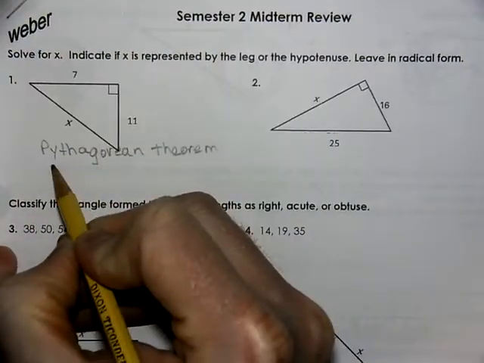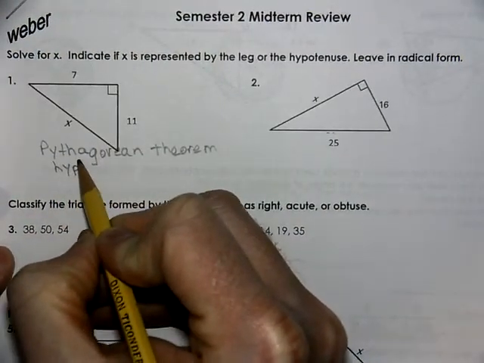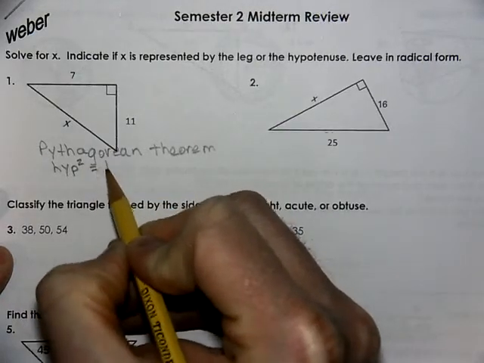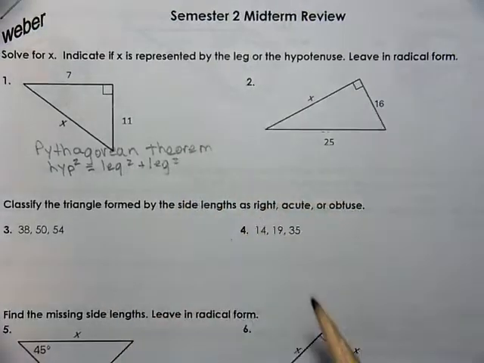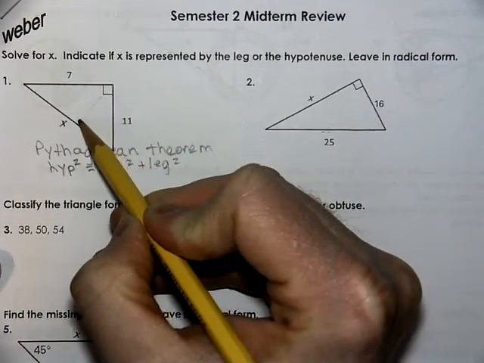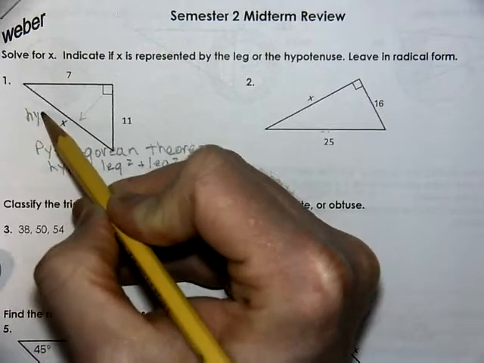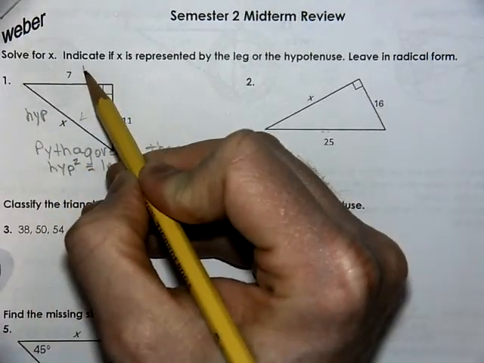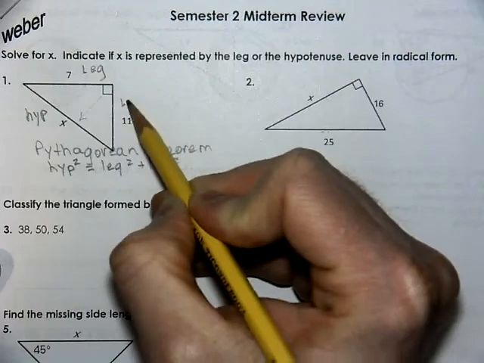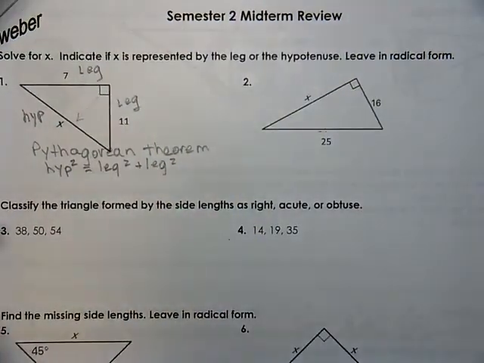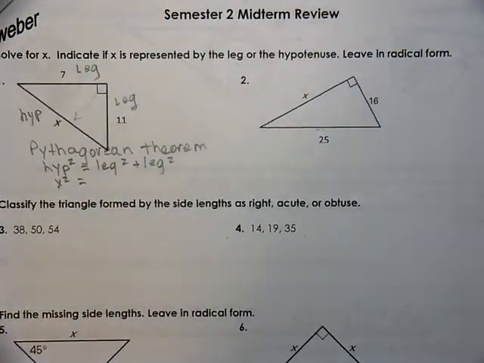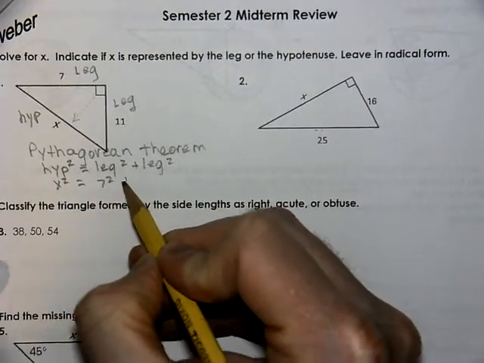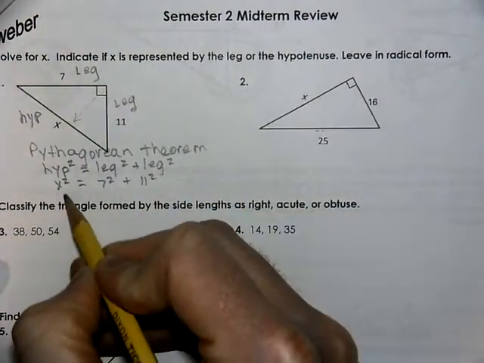Using Pythagorean theorem, that would be our hypotenuse squared equals the leg squared plus the leg squared. Remember, the hypotenuse is always across from the 90-degree right angle. The legs are your two sides that are perpendicular to each other. So in this case, the x is your hypotenuse. So x squared, 7 squared, and 11 squared.